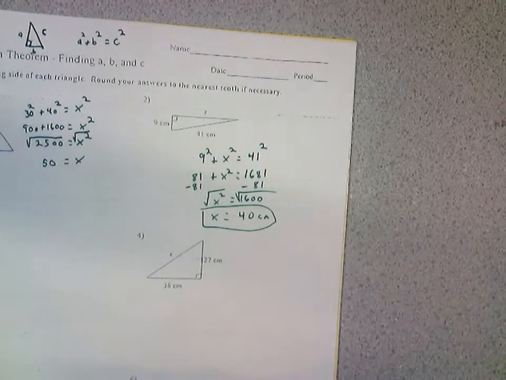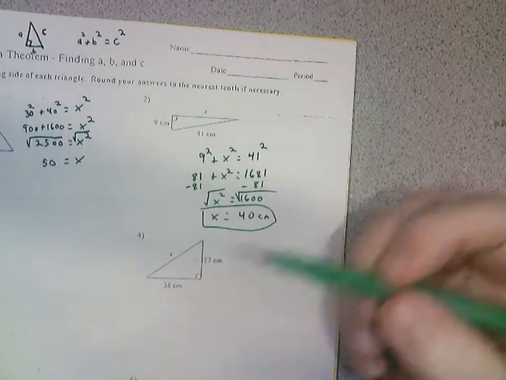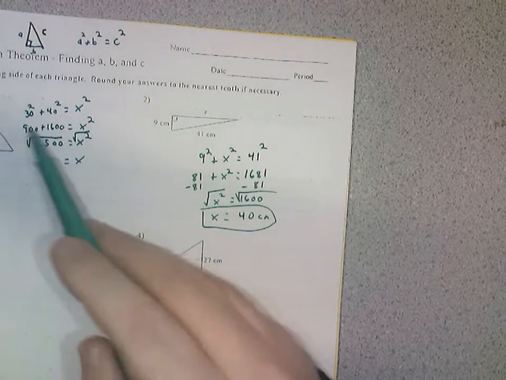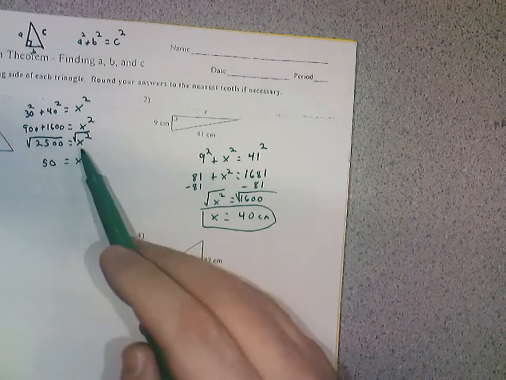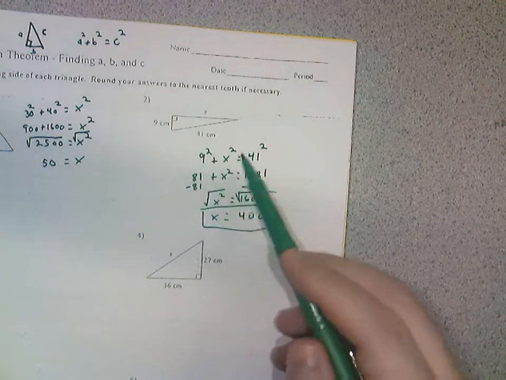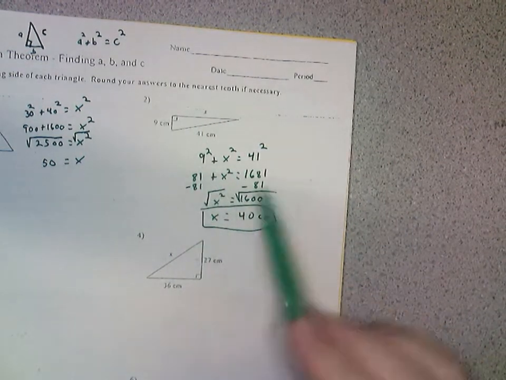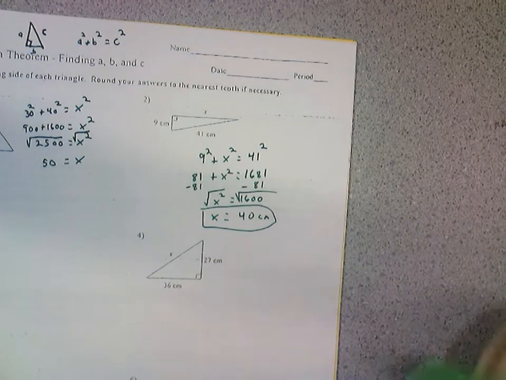That's your answer. That's basically all you're doing on the Pythagorean theorem. Again, longest side is going to be on the other side by itself. If it's one of the legs, you put them on the same side and then you end up subtracting to the other side. And that's really all it is.